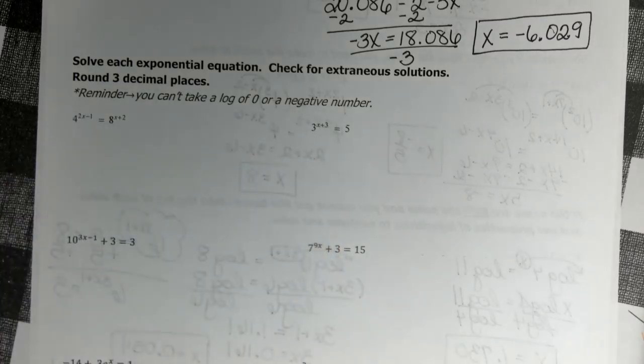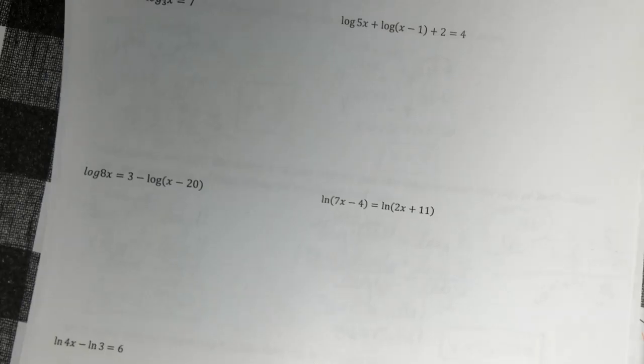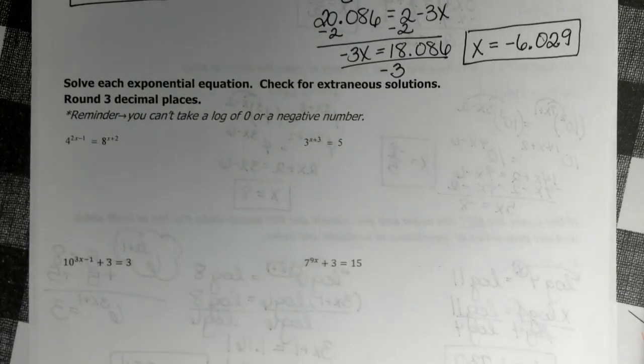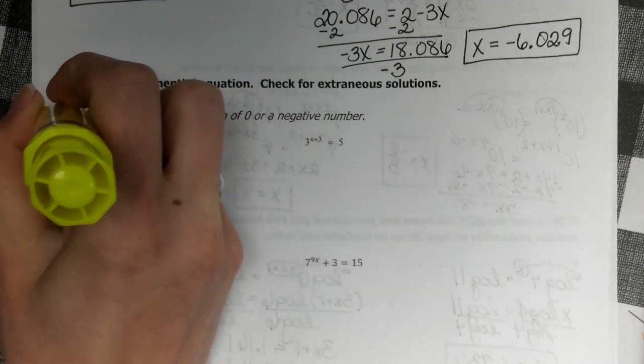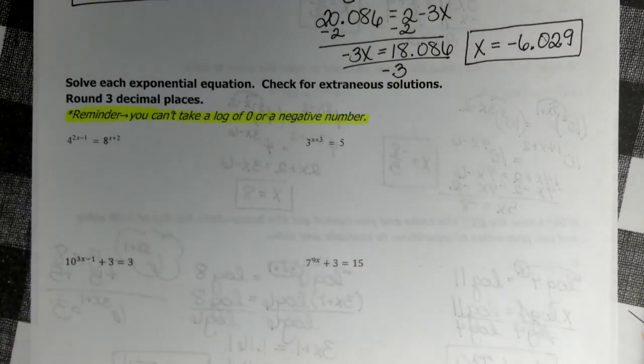You're supposed to check for extraneous solutions. That's really when you're doing logs. Because you cannot take the log of 0 or a negative number. So that is a rule you're going to have to know also. You cannot take the log of 0 or a negative number.